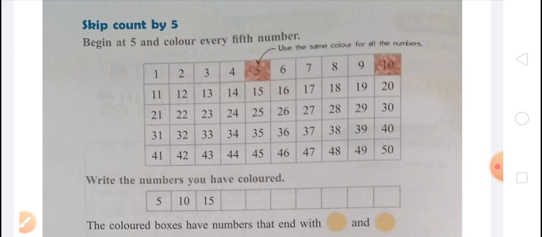So the colored boxes have numbers that end with 0 and 5.